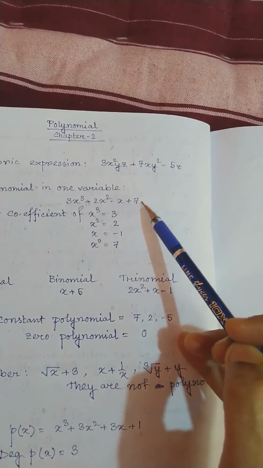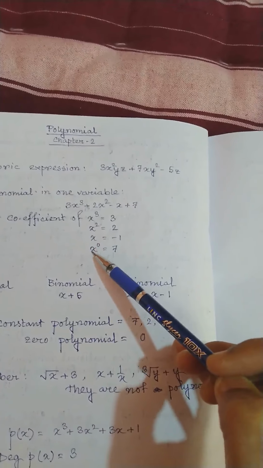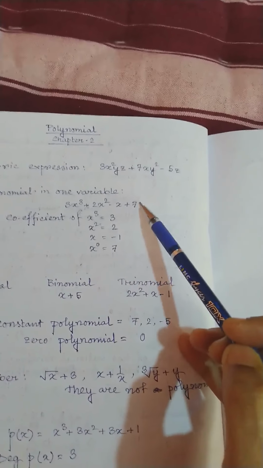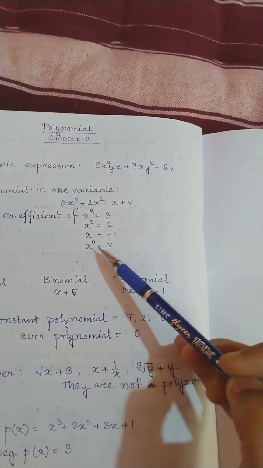That means here 7 is multiplied with x to the power 0, because something to the power 0, as we know in the exponent chapter, is 1. So 7 into x to the power 0. So the coefficient of x to the power 0 is 7.